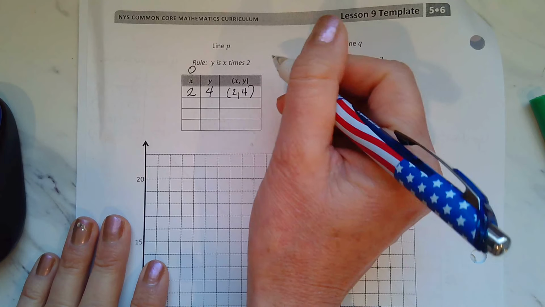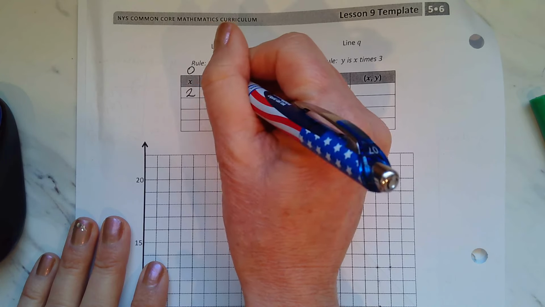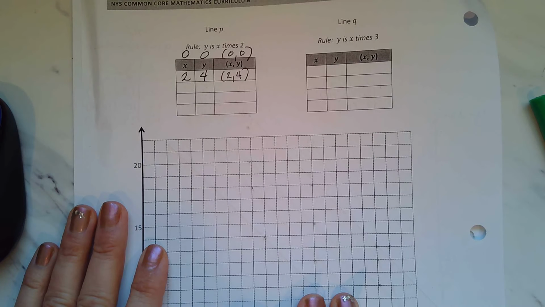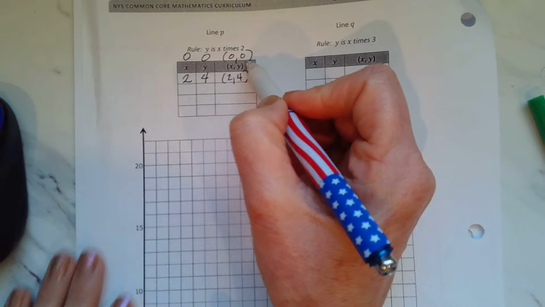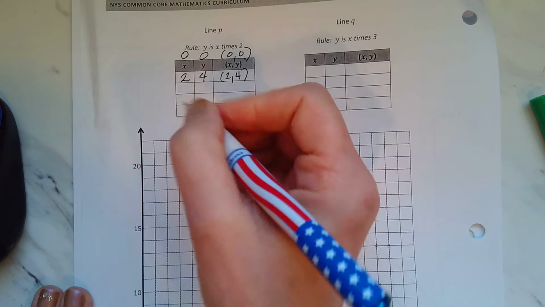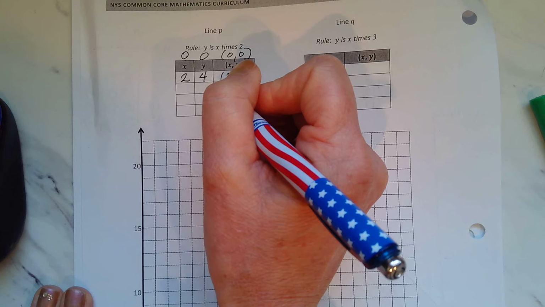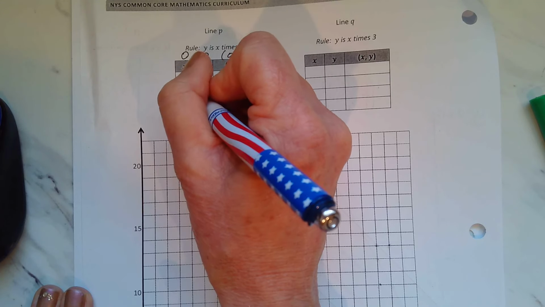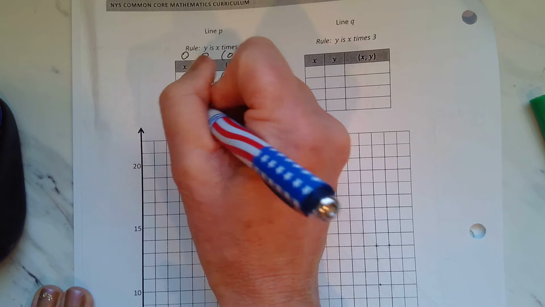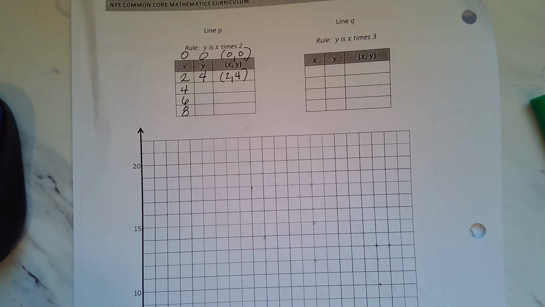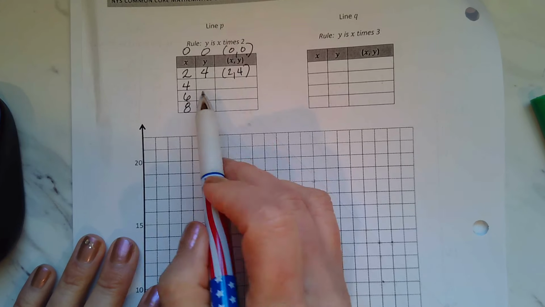What is 0 times 2? Well, it's 0. So where would you be starting? You would be starting at the origin, correct? Now, let's go 2, 4, 6, 8.